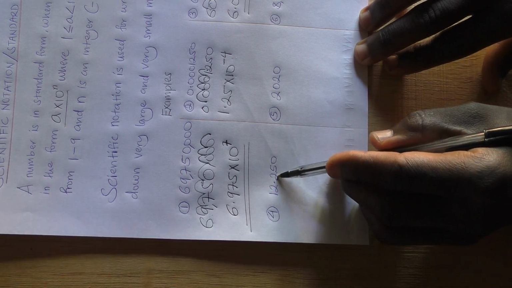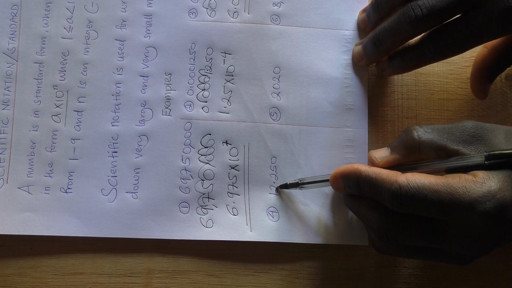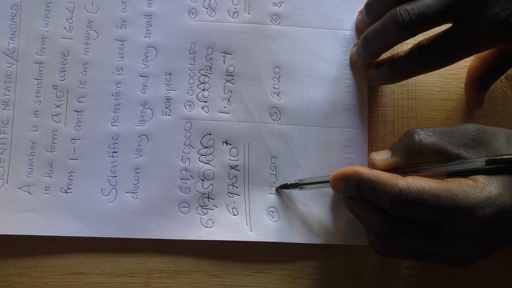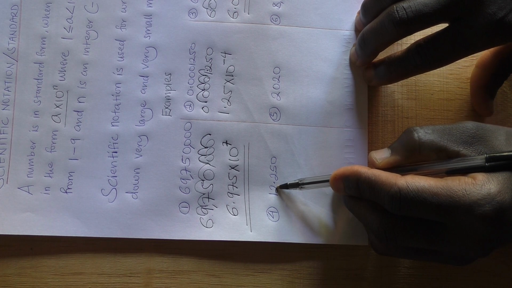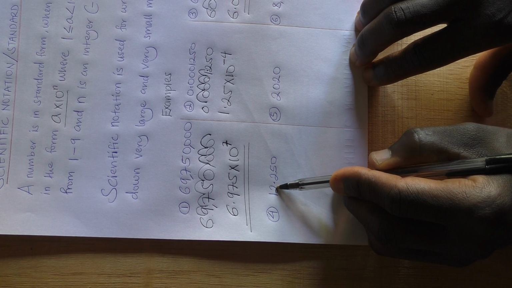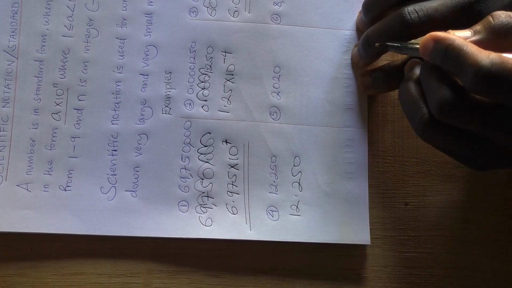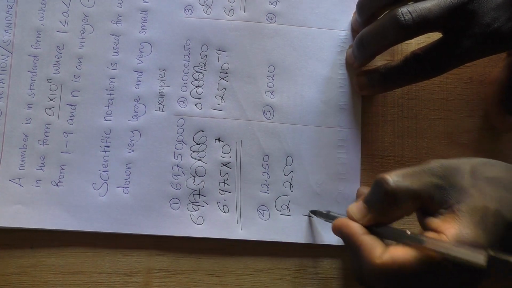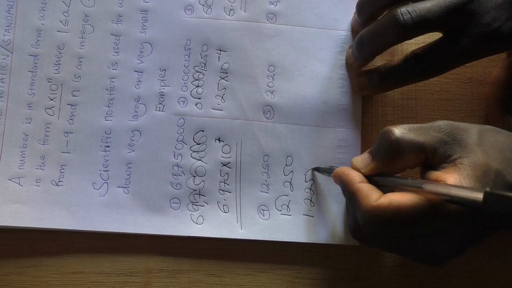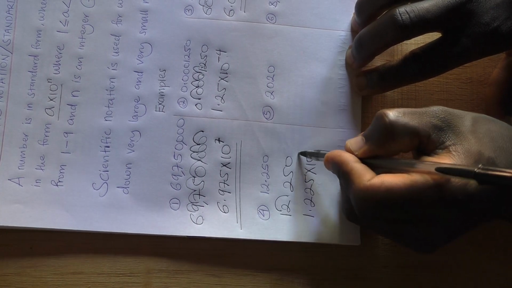Let us continue. In our fourth example, we have 12.250. So since there are 2 digits on the left of the decimal point, therefore I'll move 1 step so that I remain with 1 digit on the left. That is, I have 12.250. So I move 1 step so that I remain with 1.225 times 10 power 1.